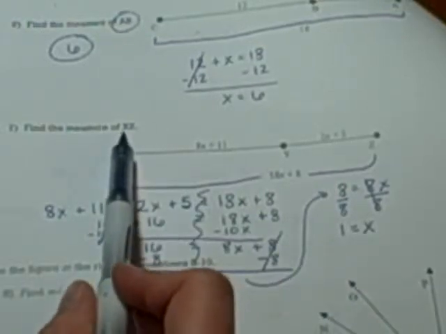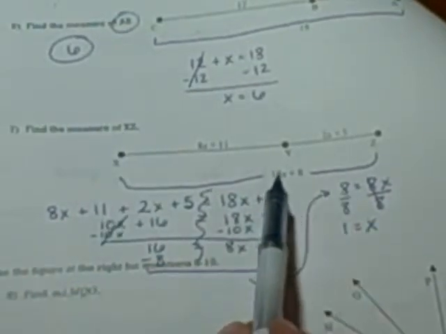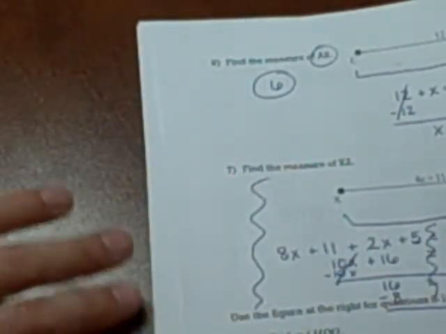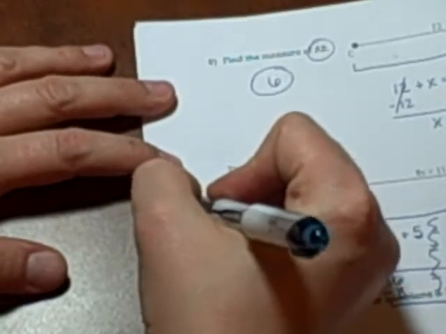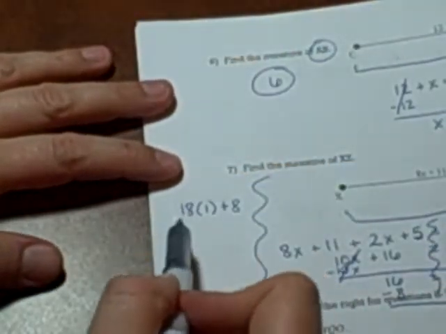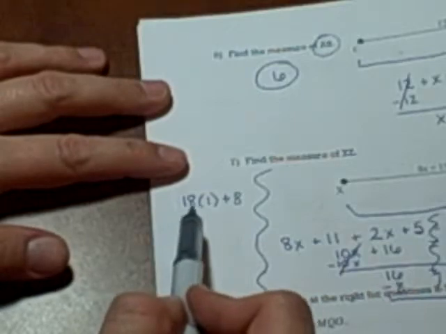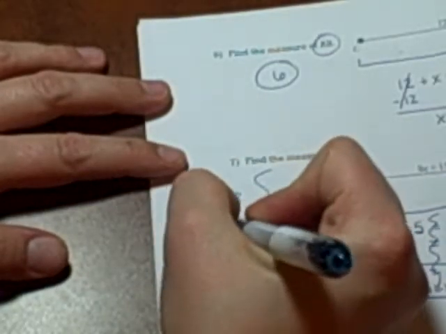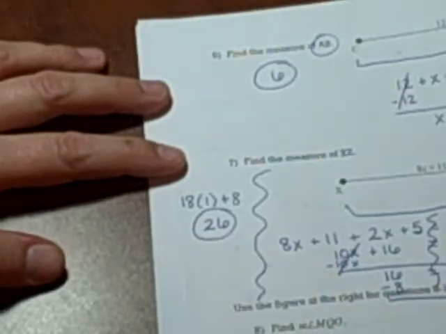Now be careful, because we're not done here. The question doesn't ask what does x equal. It wants the entire length from x to z. Well, I'm given a length from x to z right here. It's 18x plus 8. And now I know what that x is. That x is just a 1. So I'm going to fill that in, and I guess I'll do that back over here. I didn't leave myself very much room over there on the right. So I'm going to take that 1 and plug it in for x. So 18 times 1 plus 8. You could just type that right into a calculator if you needed to, but that'll give you 18 plus 8, which is 26. And that will be your final answer for xz.